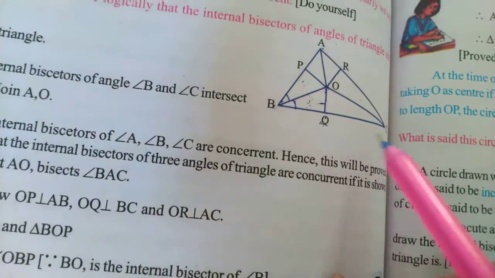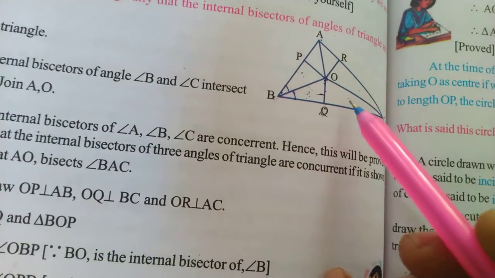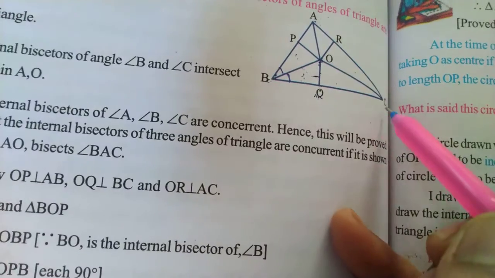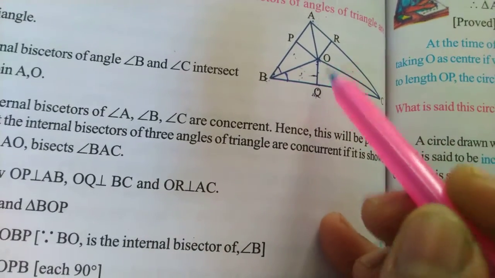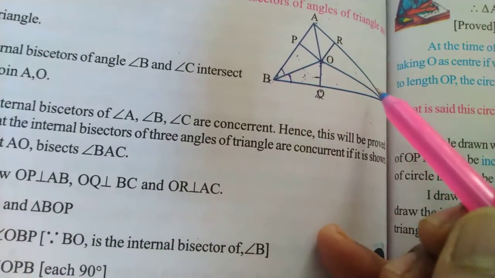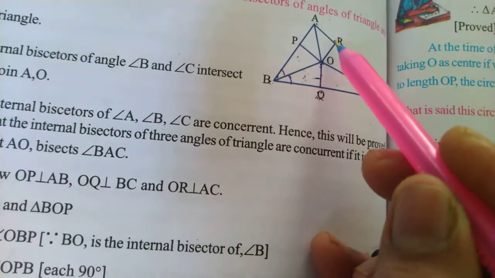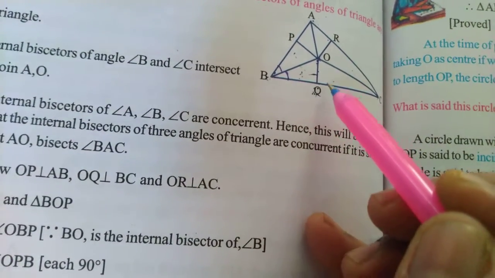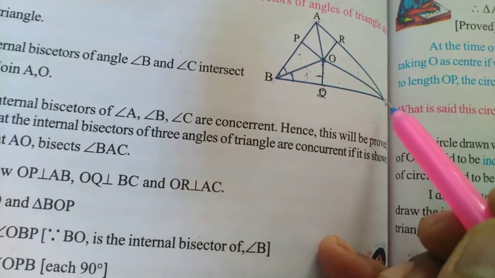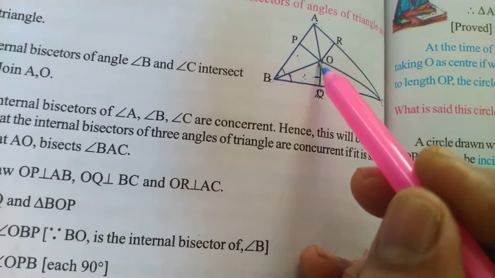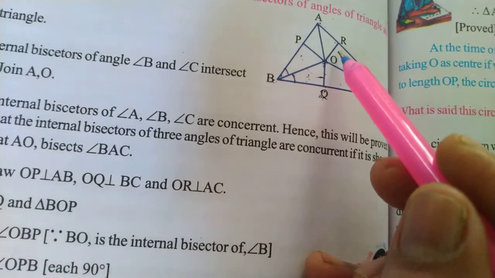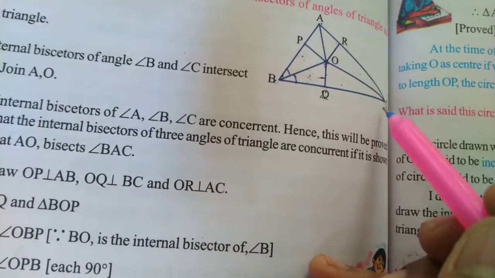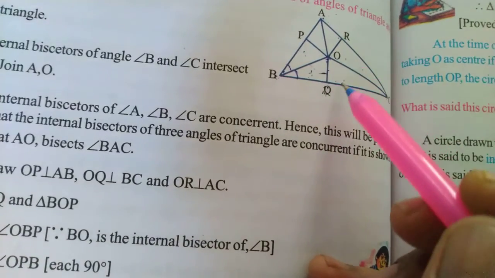COQ and CRQ, in these two triangles OC is the internal bisector, so angle OCQ is equal to angle OCR, and these two are perpendiculars, so angle OQC is equal to angle ORC is equal to 90 degrees, and OC is the common side. So we can say that these two triangles are congruent.